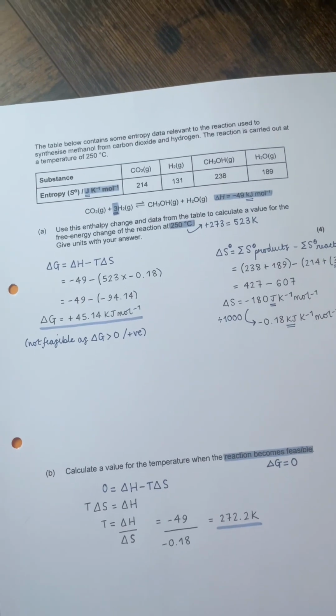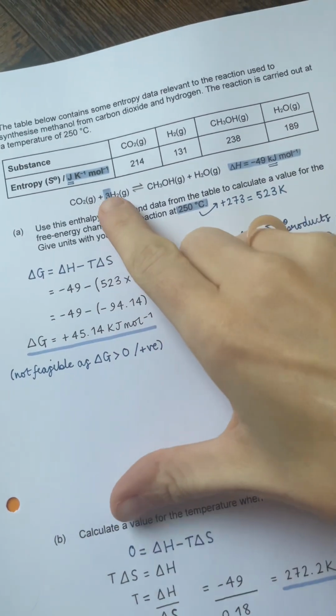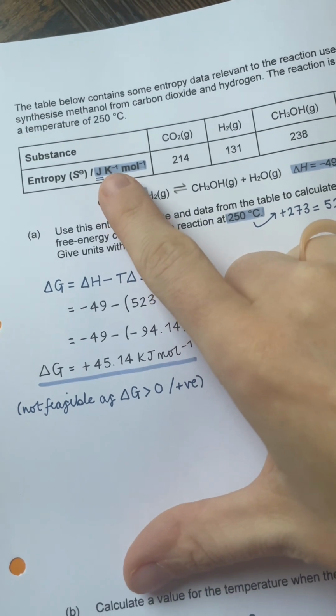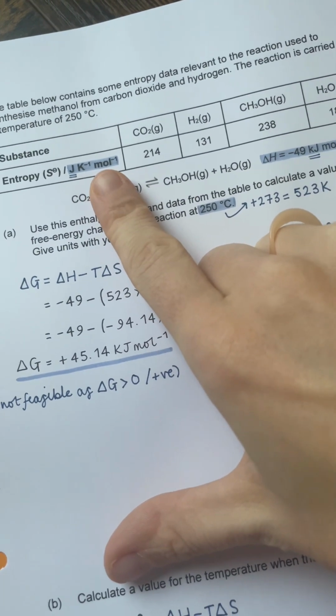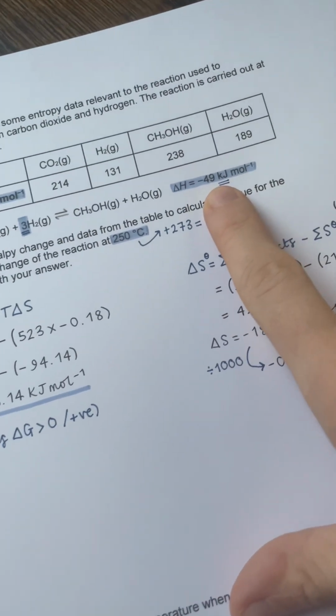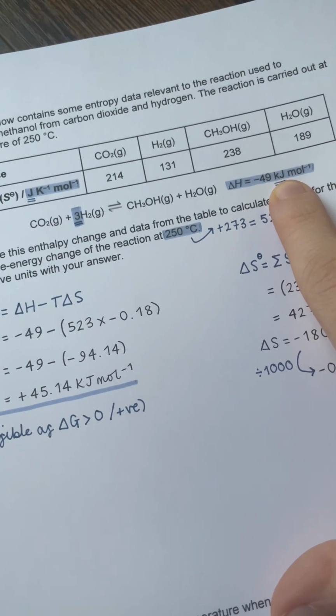So, as lots of you will be used to by now, I started this question by picking up on a few key things. The units of entropy are in joules per Kelvin per mole. Now, there's two things that then pertains to. One is the fact that the units for delta H are in kilojoules per mole, so there's a mismatch in the units there.